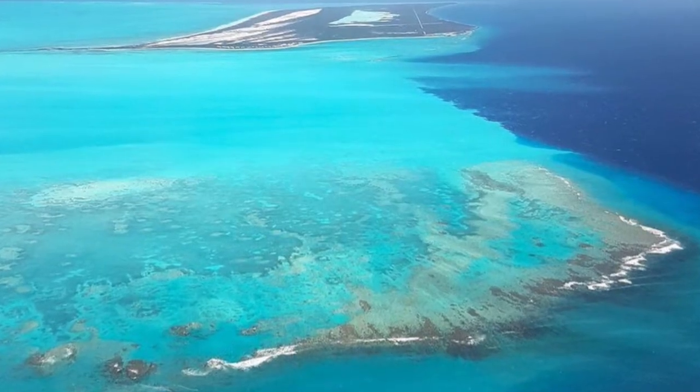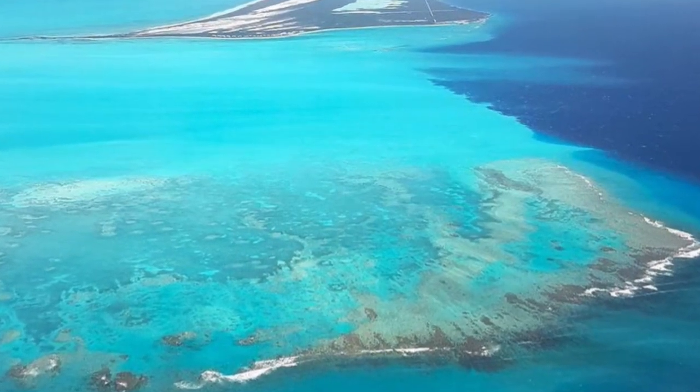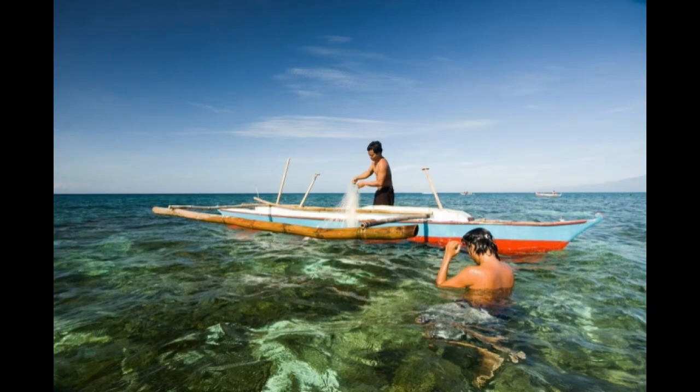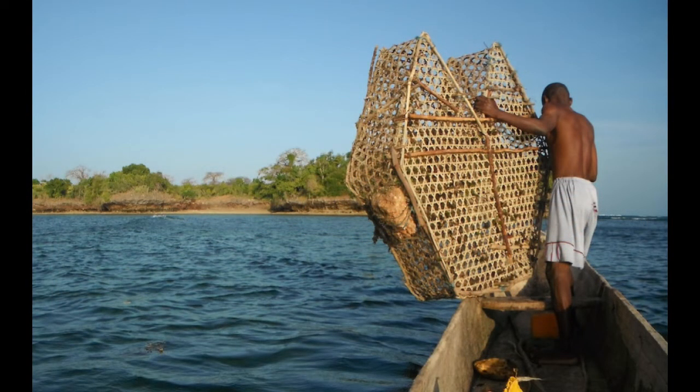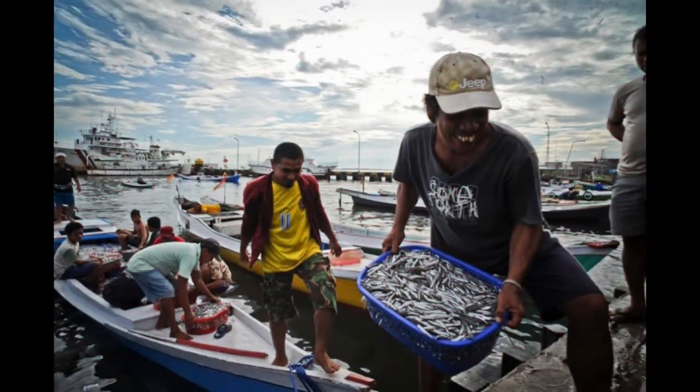And of course, they are a source of food and income for many people, because many people catch fish, many people catch lobsters. The fishermen, they make a living from that.